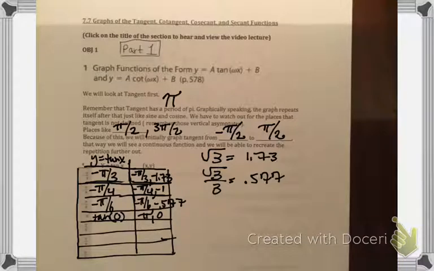Tangent at positive pi over 6. Tangent at pi over 6 is going to give me radical 3 over 3, which is 0.577. So we get pi over 6, comma, 0.577. Tangent at pi over 4 is 1. So we get pi over 4, comma, 1. And finally, tangent at pi over 3. This is our 60 degree angle. This is going to be pi over 3, comma, radical 3, which is 1.73. Okay, so now I have my coordinate points.